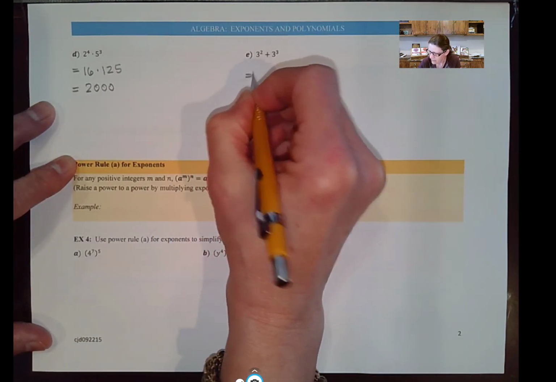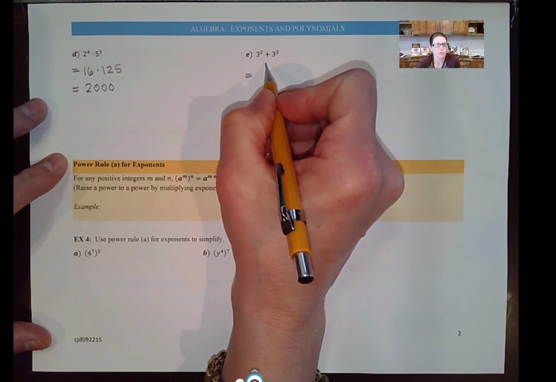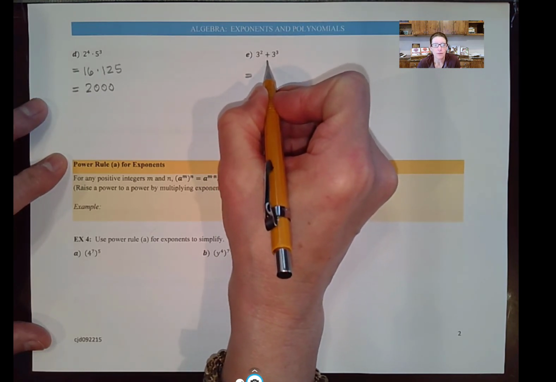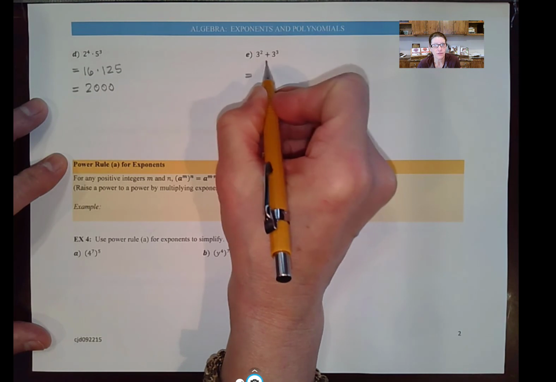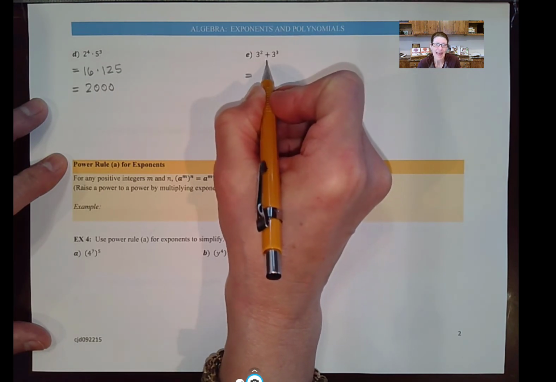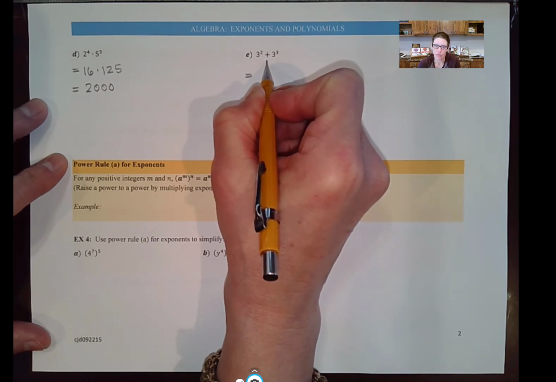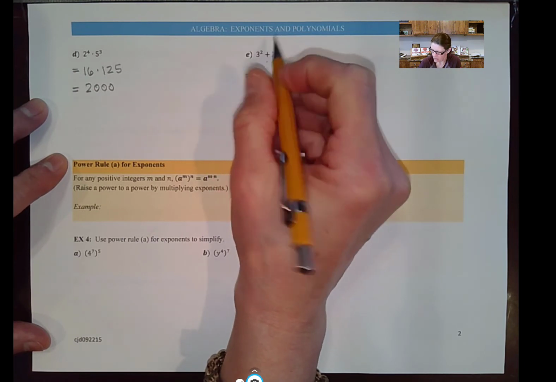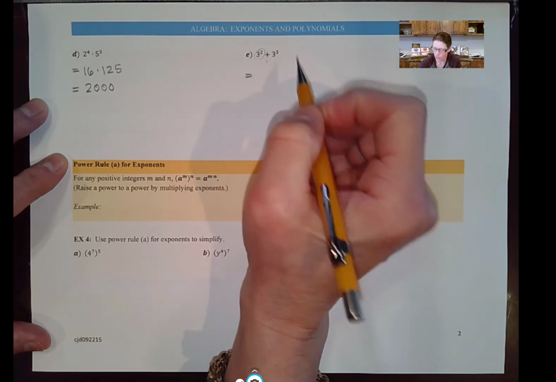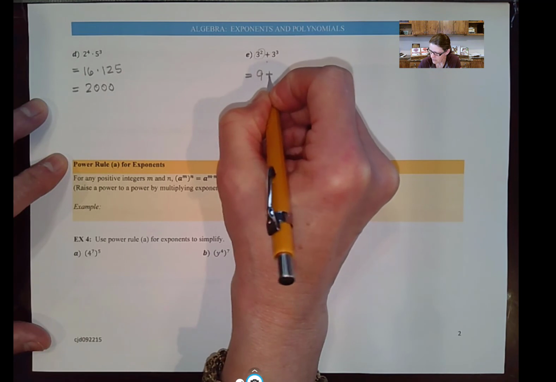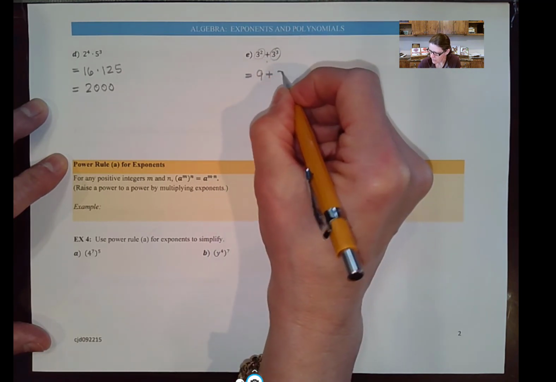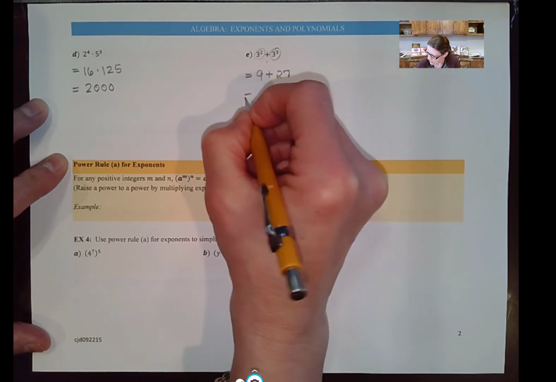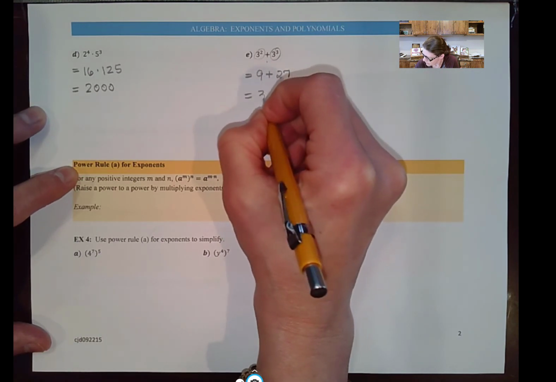In part E, here as well, the product rule does not apply because this is a sum and not a product. Now the bases are the same, okay, but we're adding terms here instead of multiplying them. We still can evaluate this by evaluating each term. 3 squared is 9, and 3 to the third is 27. 27 plus 9 is 36.